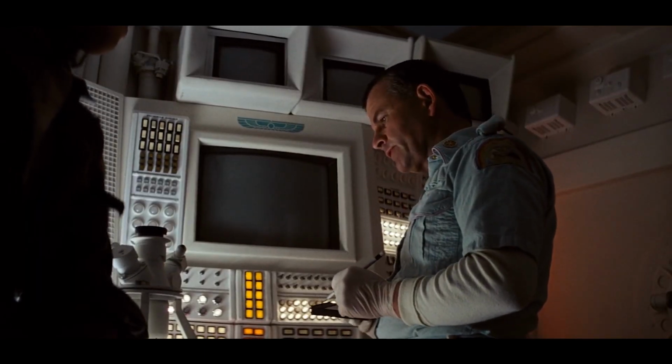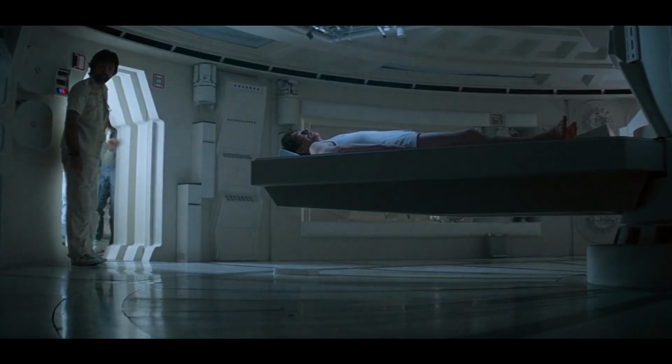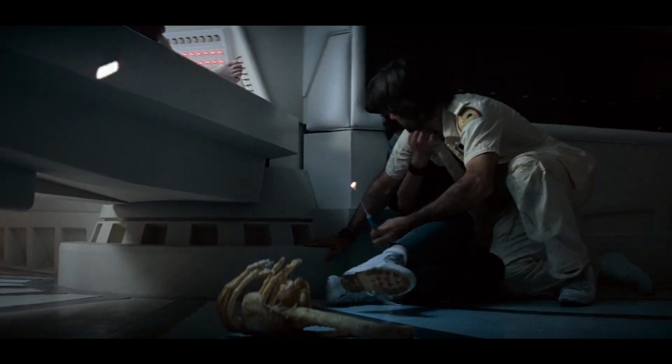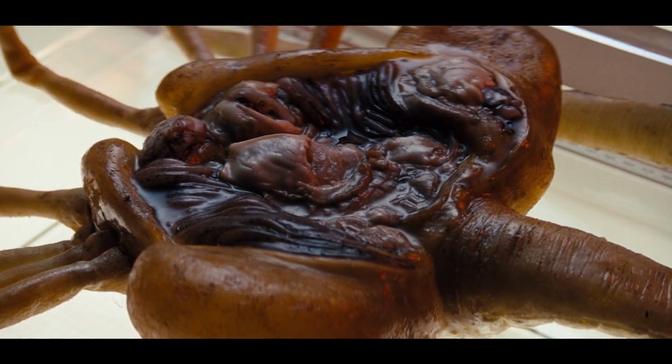Later, Dallas and Ripley are called to the infirmary because something has happened to Kane. The creature has detached from Kane's face on its own and has disappeared. They search the area and find it when it suddenly drops from an overhead compartment right on Ripley. It appears to be dead. They cautiously examine the carcass.